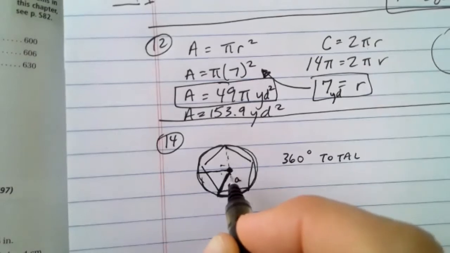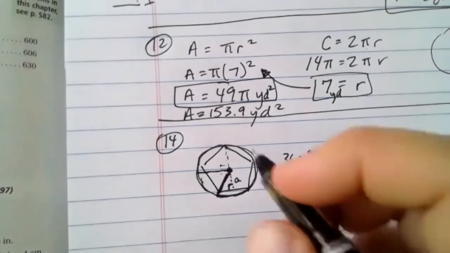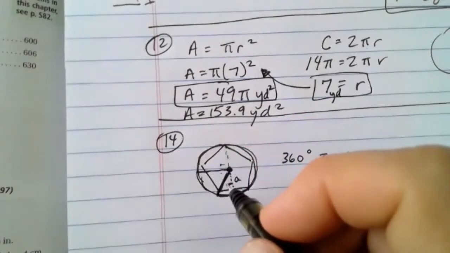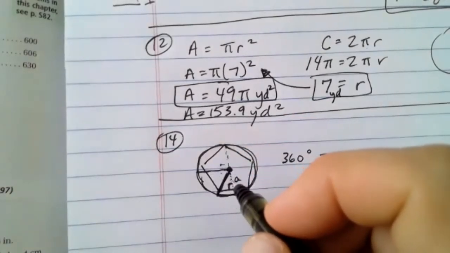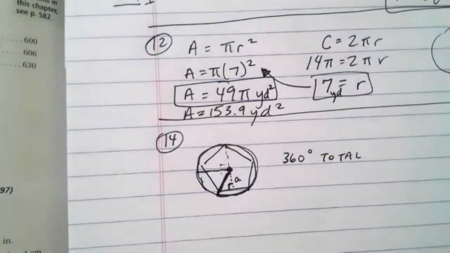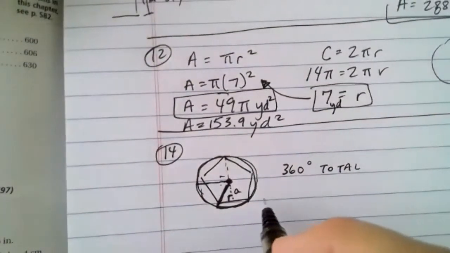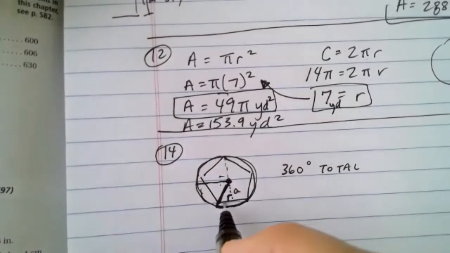90 degrees would be here. So we are less than 90 degrees. Are we 30 degrees? Are we 40? Anyway, so what we're going to have to do is deal with a formula.